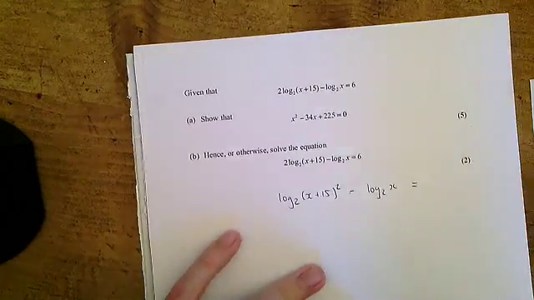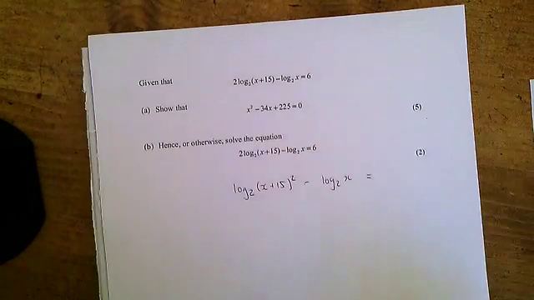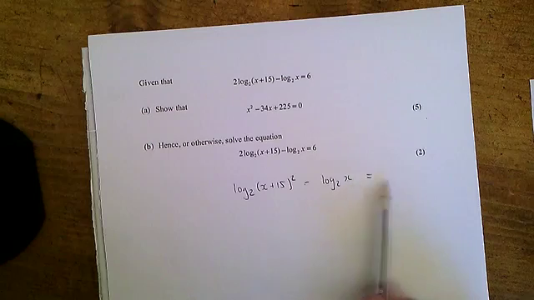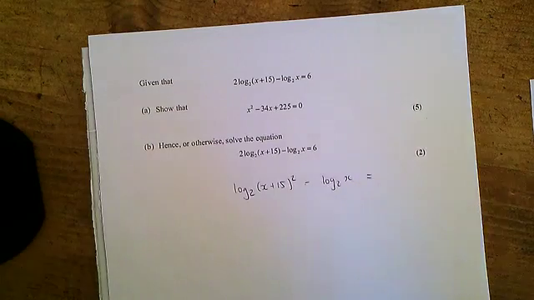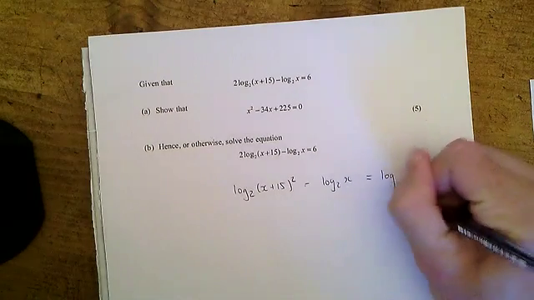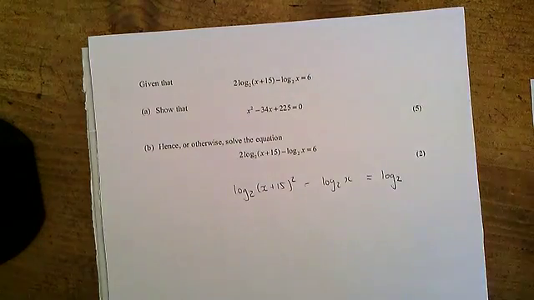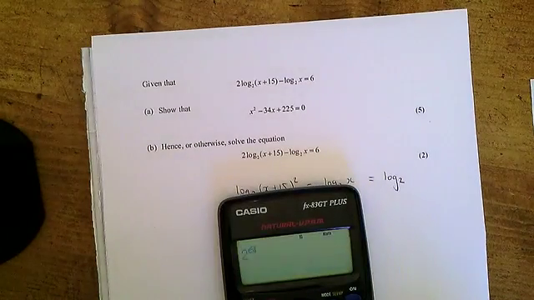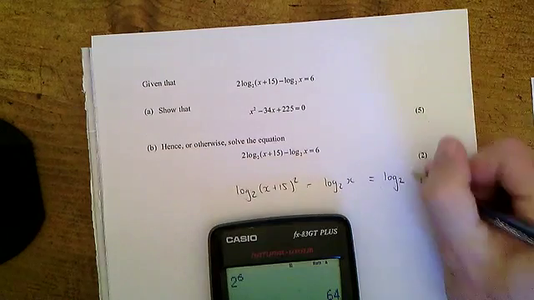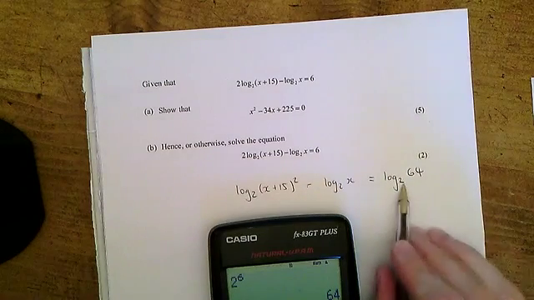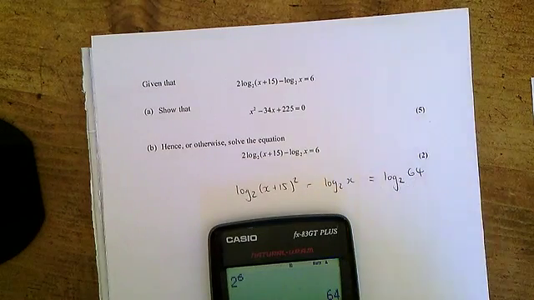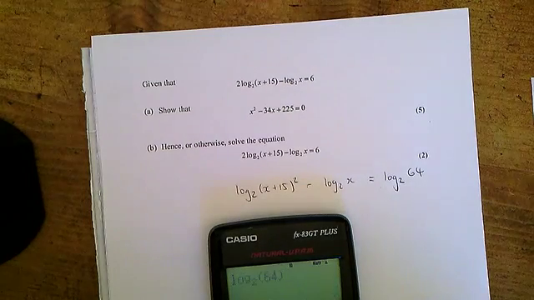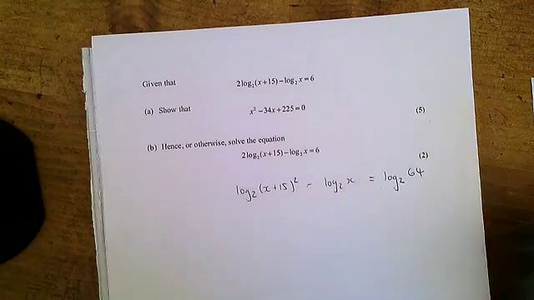Now, I don't want to put that equal to 6, so I want to get both sides to be log base 2, and then I can cancel out the logs. Okay, so log base 2 of what will give 6? Well, you should know 2 to the power of 6 gives 64, and then it says 2 to what power gives the answer 64. So if I do log base 2 of 64, guess what the answer is? It's 6.